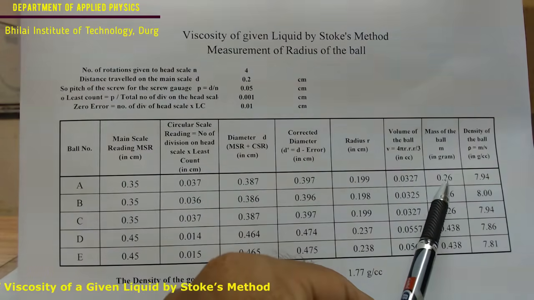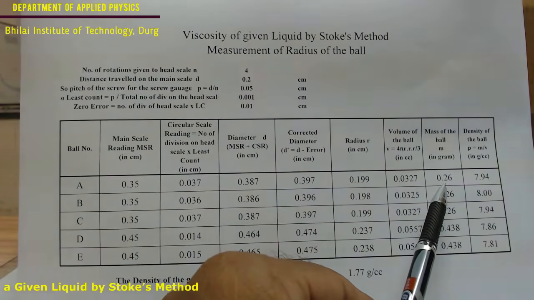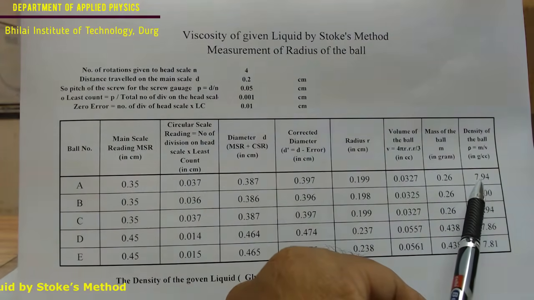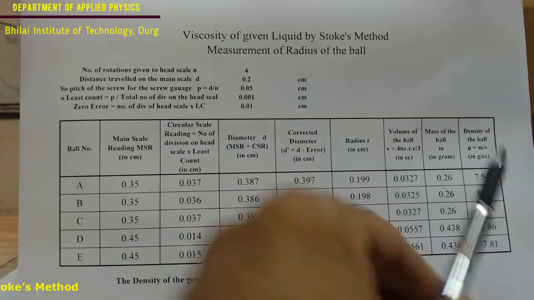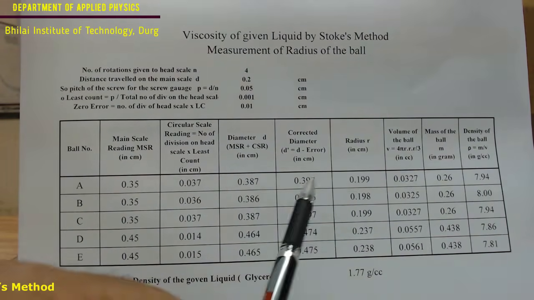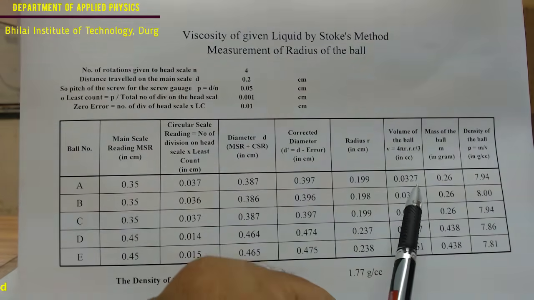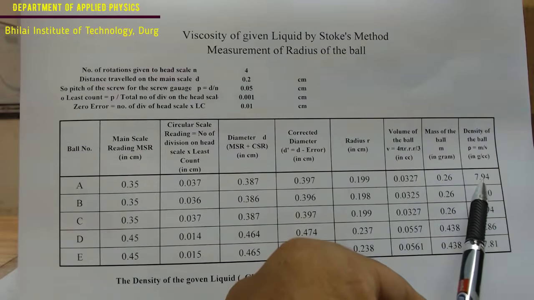Mass of the ball is measured or provided in the experiment, so mass is equal to 0.26 grams. This 0.26 grams divided by volume gives the density of the ball, and the density of the ball is 7.94. For the first ball, we have calculated everything: the corrected diameter, corrected radius, volume, mass and density. So density will be required in the formula.